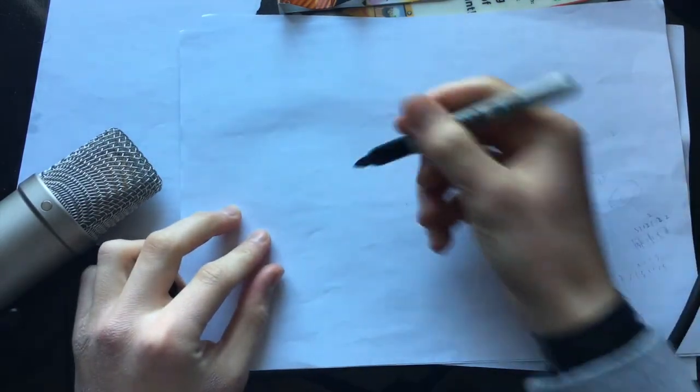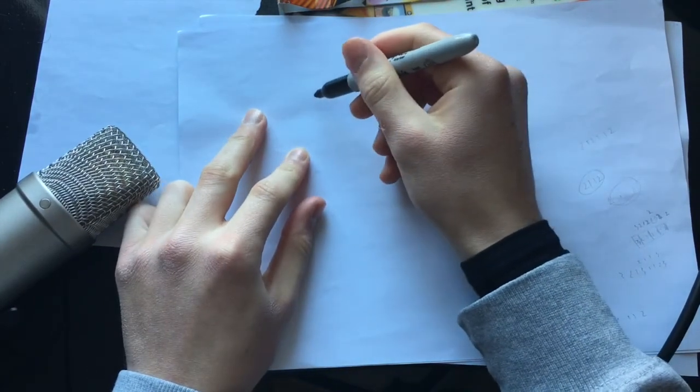All right, let's do a little worked example. So hopefully you can see that clearly. We're going to put a smaller number at the top.